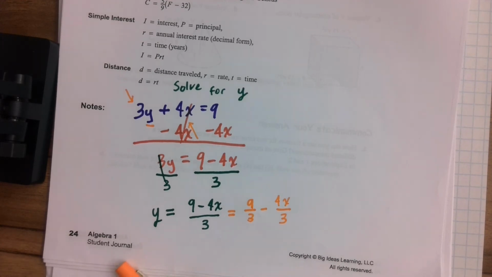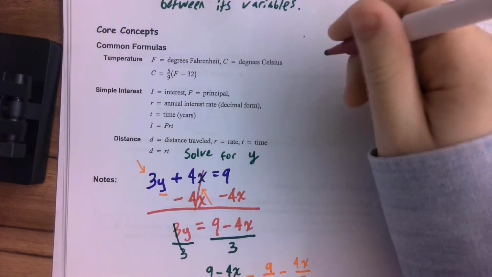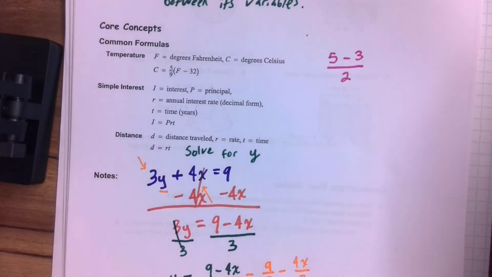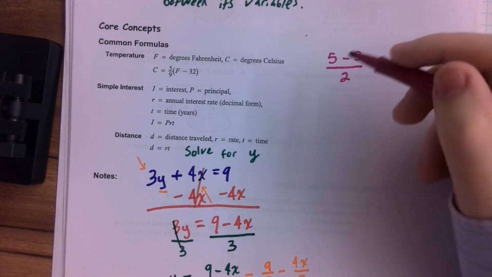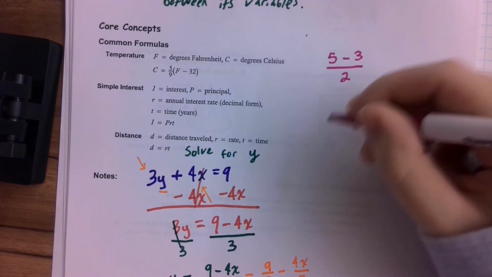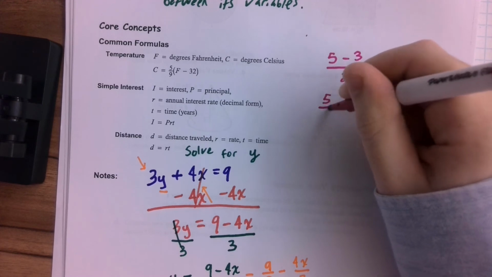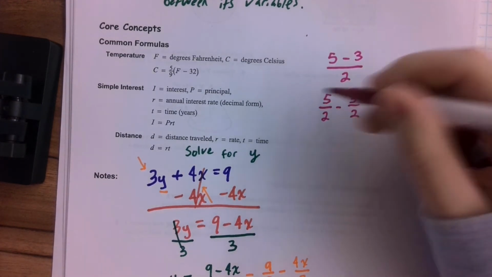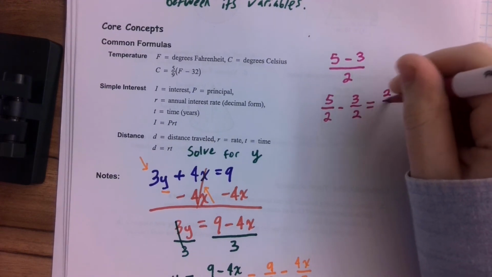It's like if I had the fraction, let's say, 5 minus 3 over 2. Well, we know that this is going to be 2 on top. 2 over 2 is 1. But you could also split it: 5 halves minus 3 halves. What's 5 halves minus 3 halves? That's still 2 halves.